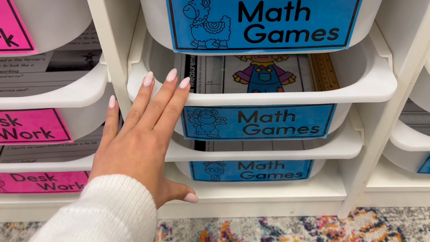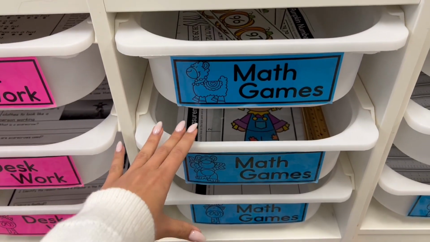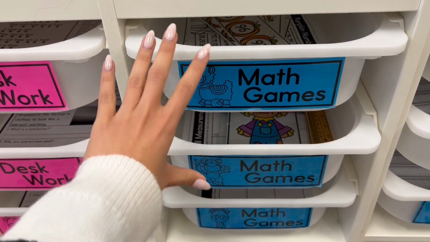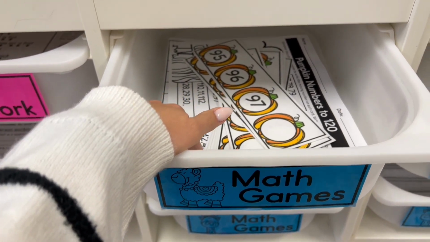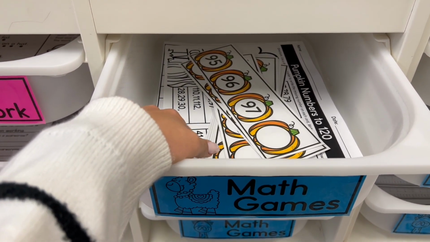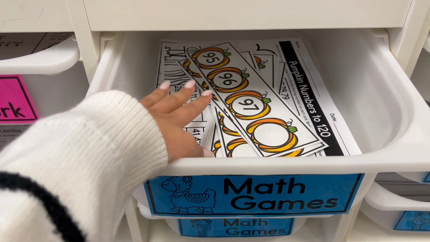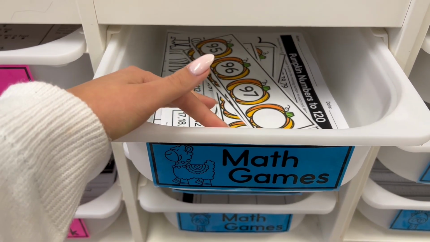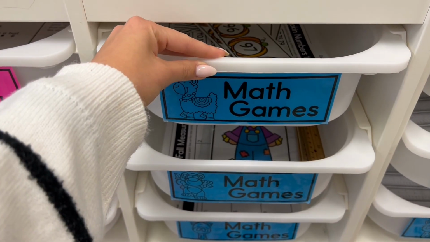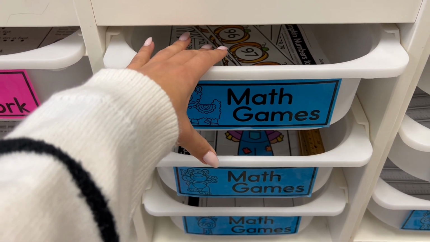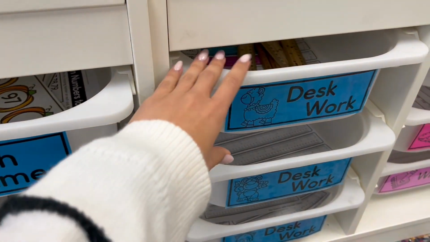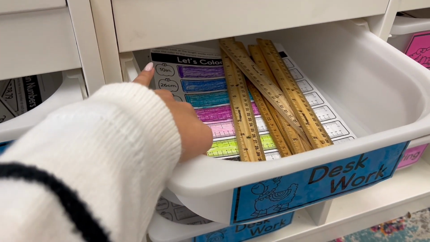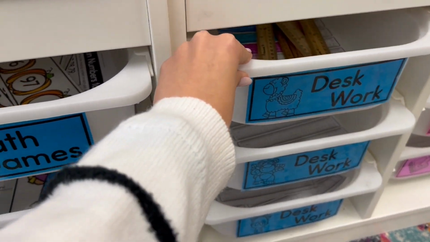Everybody else is working on measurement independently. Because measurement seems pretty simple and my students grasp it, I use this time to really try to reinforce skills that my students are missing, like number identification and before and after, or number order. These students need to practice that. So even though the standard is measurement, this is what they're working on during math games. And then they'll get the opportunity to practice measurement with their seat work.